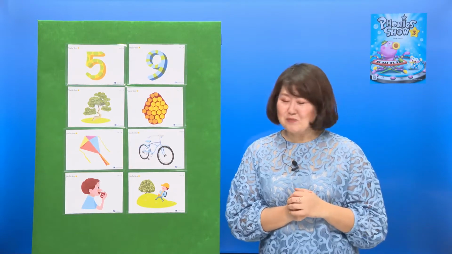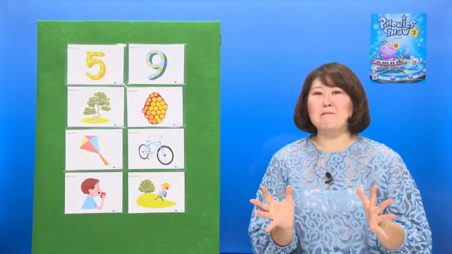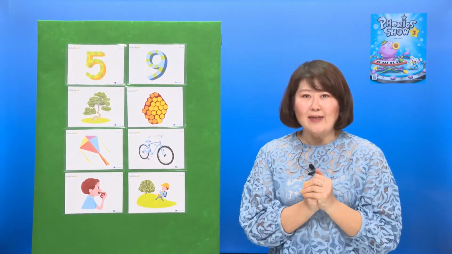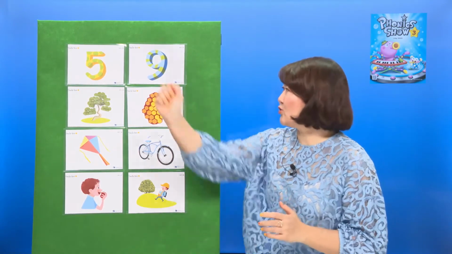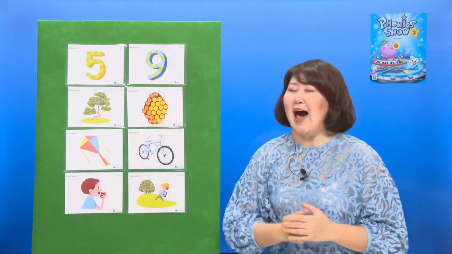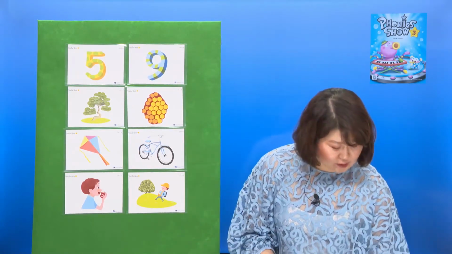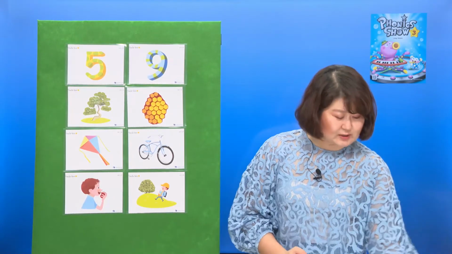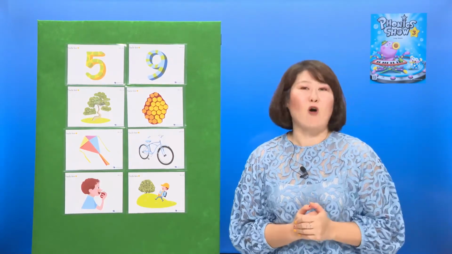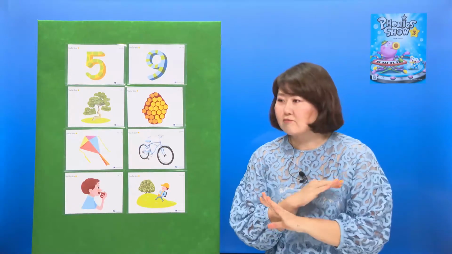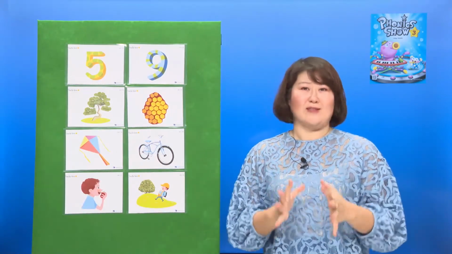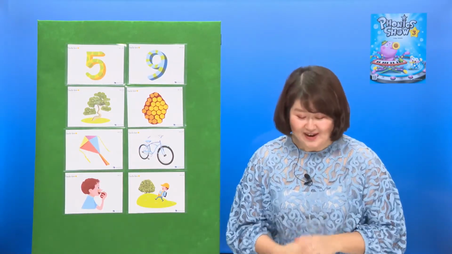Now, when I want to check the word meaning, I like to do a speed game, and it's pretty straightforward. You invite your students, and they say the word out loud with the motions. Then you time them with your clock, watch, or phone.